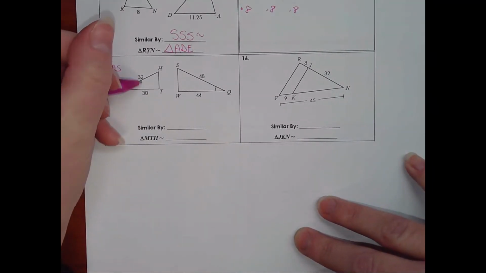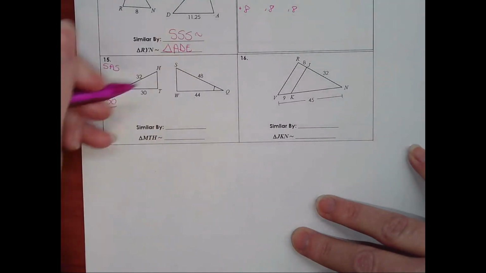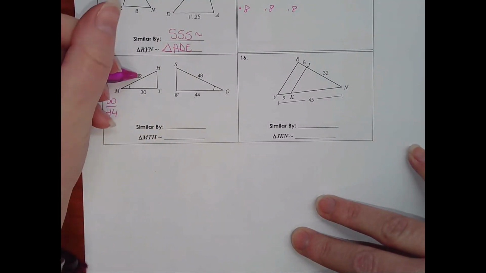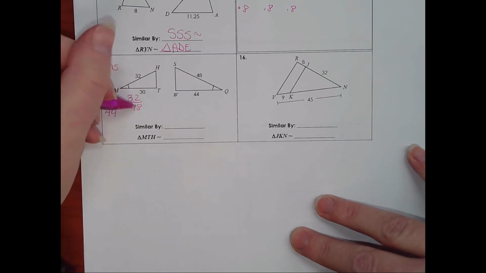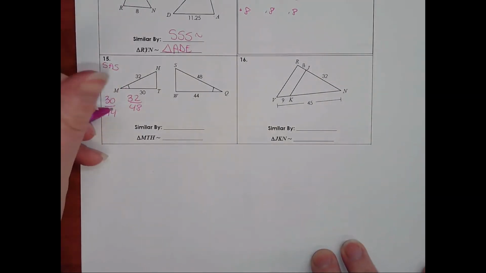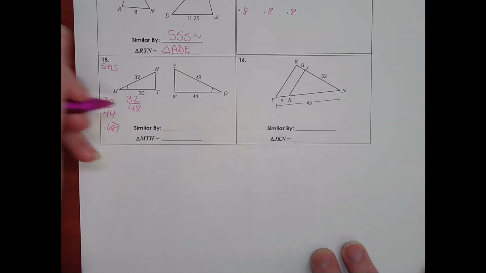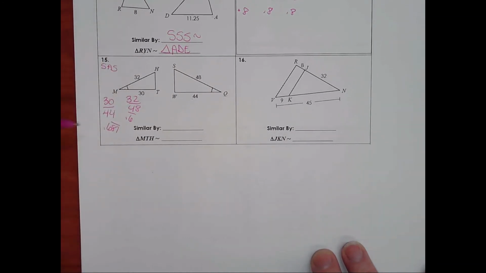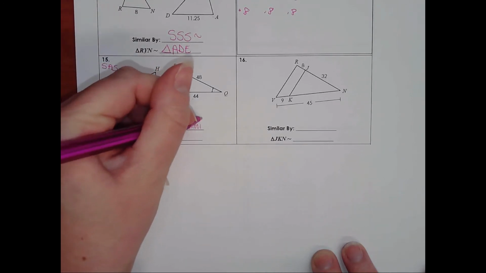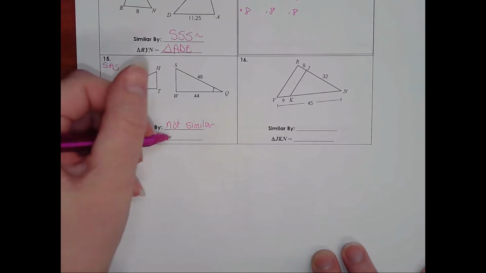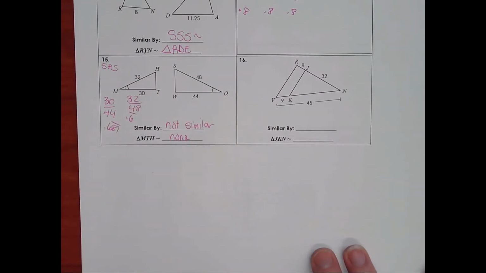So in between the 32 and the 30, 30 is the smallest. That's going to correspond to the smallest side here, which is 44. And then 32 is going to correspond to 48. So then you divide them out. 30 divided by 44 is 0.681 repeating. 32 divided by 48 is 0.6 repeating. They are not the same, so these are not similar. And this triangle would be similar to none, or not possible, something like that.